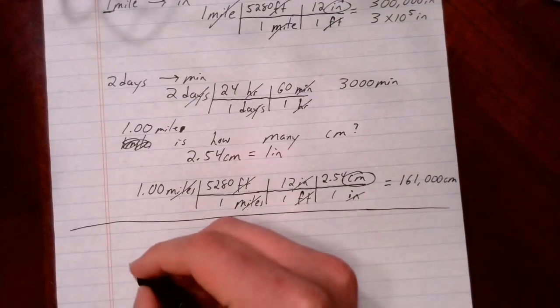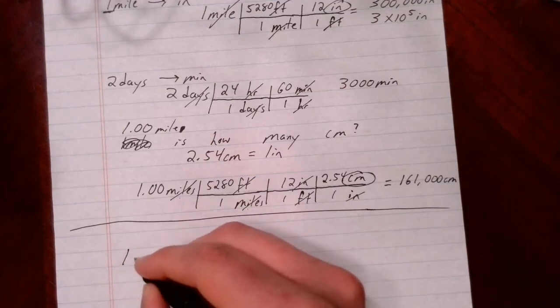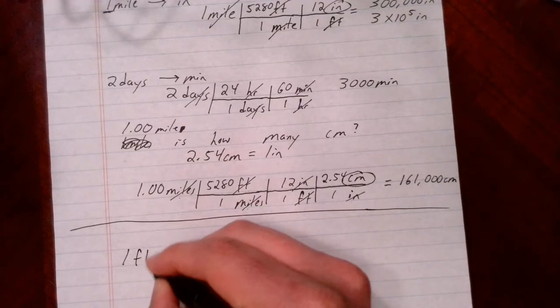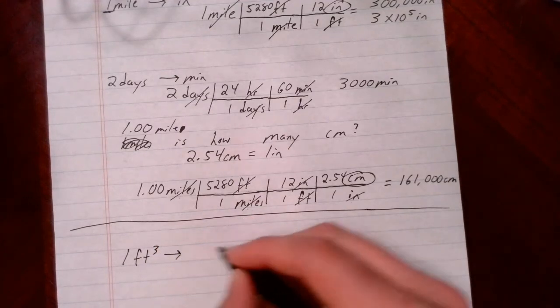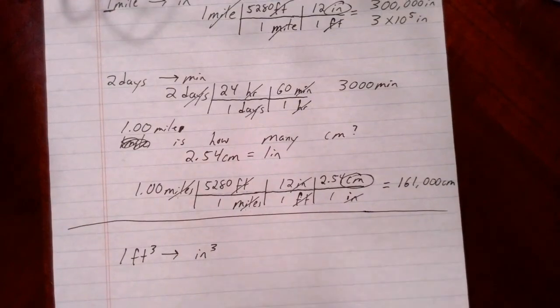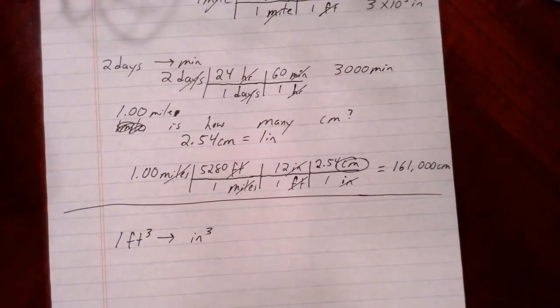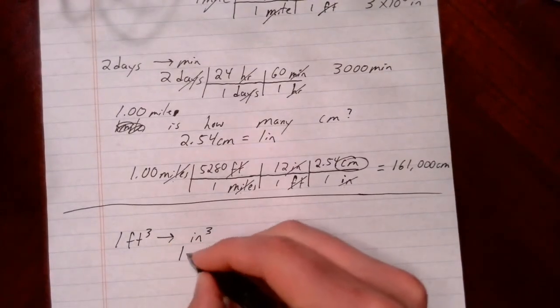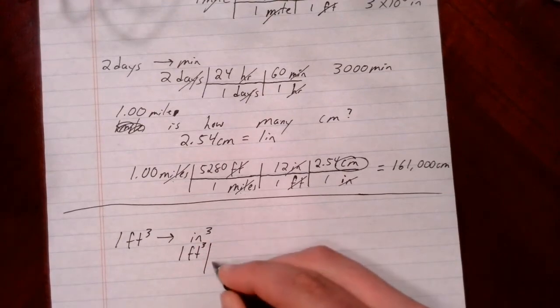So I might have something like, just say, 1 cubic foot is equal to how many cubic inches. So same basic process here. I can say 1 foot, that's 1 cubic foot, apologize.